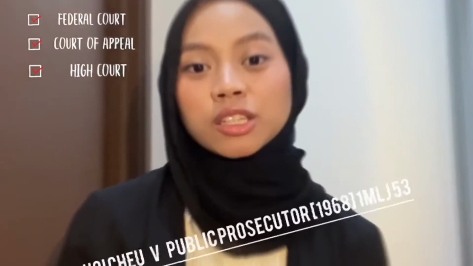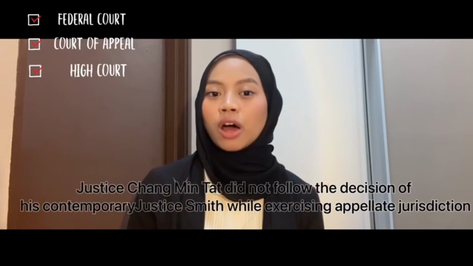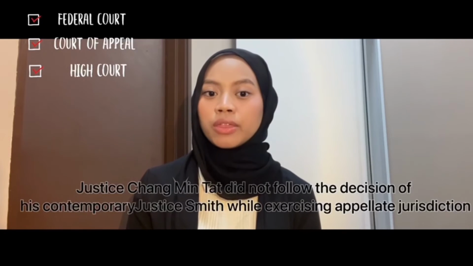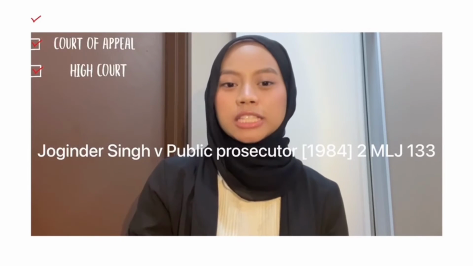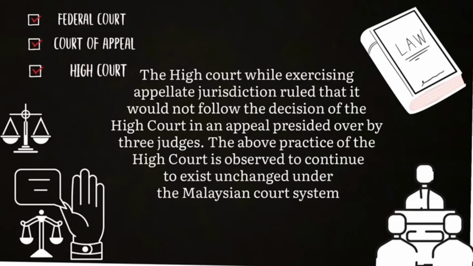This was the position in the case of Ng Hoi Chu against Public Prosecutor, 1968, Volume 1, Malayan Law Journal, page 53, where Justice Chang Min Tat did not follow the decision of his contemporary, Justice Ong, while exercising appellate jurisdiction. Also, in Gurcharan Singh against Public Prosecutor, 1984, Volume 2, Malayan Law Journal, page 133, the High Court, while exercising appellate jurisdiction, ruled that it would not follow the decision of the High Court in an appeal presided over by 3 judges. The above practice of the High Court is observed to continue unchanged under the Malaysian court system. And that is all from me.